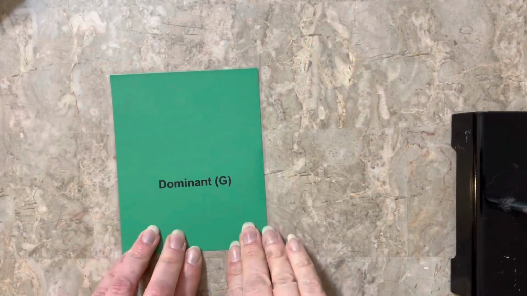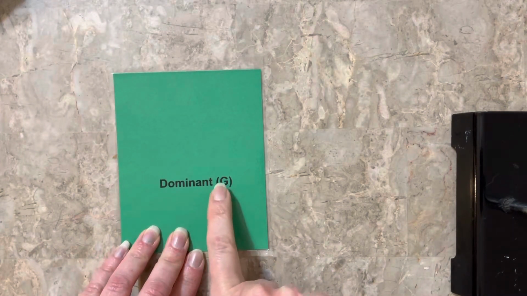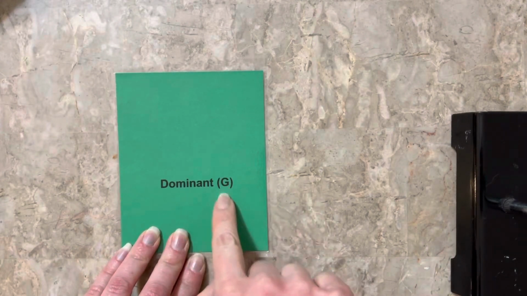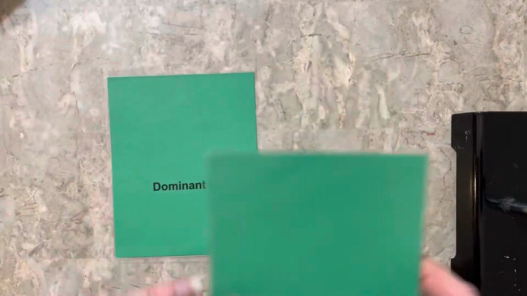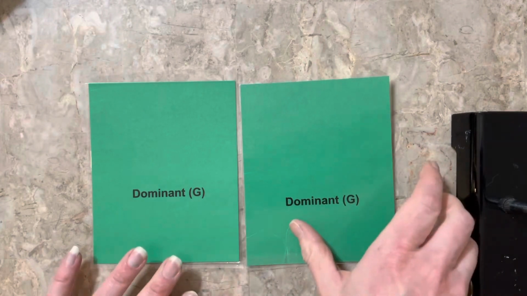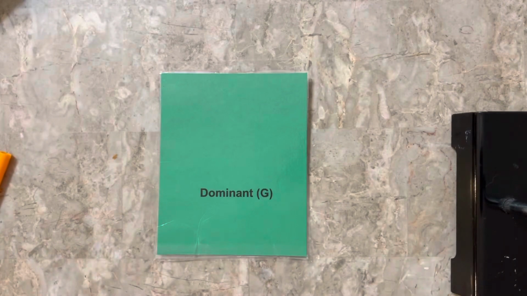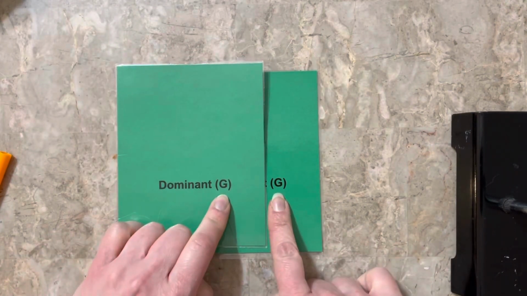So here we have an example of a trait. This trait is a dominant trait represented by a capital G. And the phenotype for this genotype is green. So if we have a parent that has 2 dominant green alleles, and we combine them, what is the phenotype of the parent? Good, green. And the genotype for that parent would be capital G, capital G.